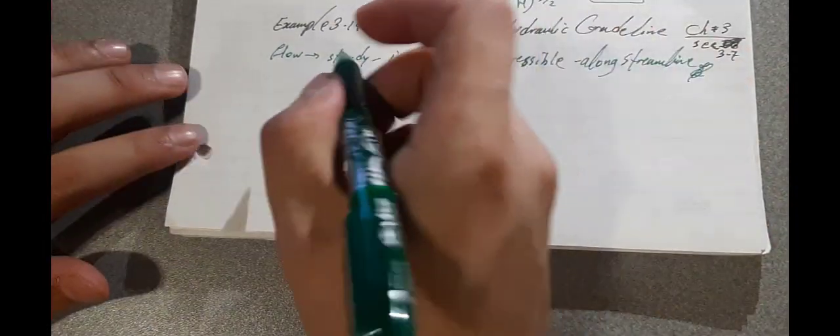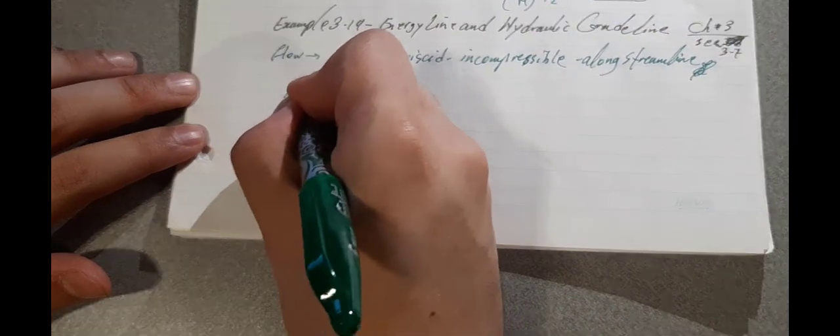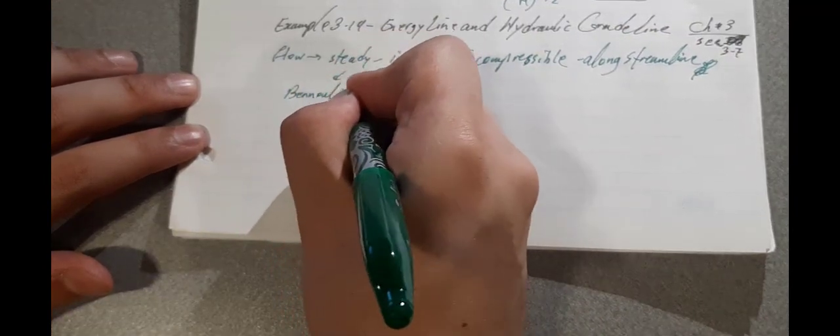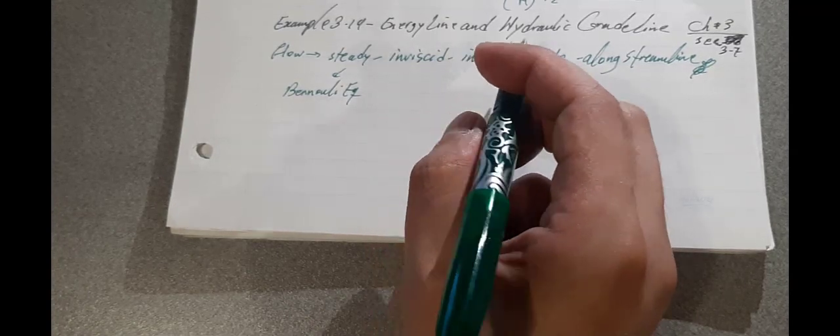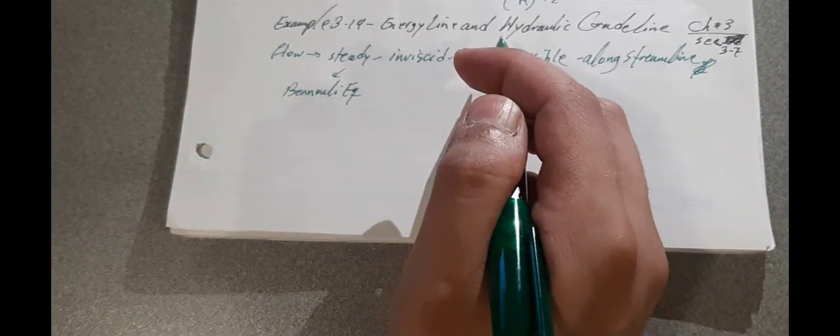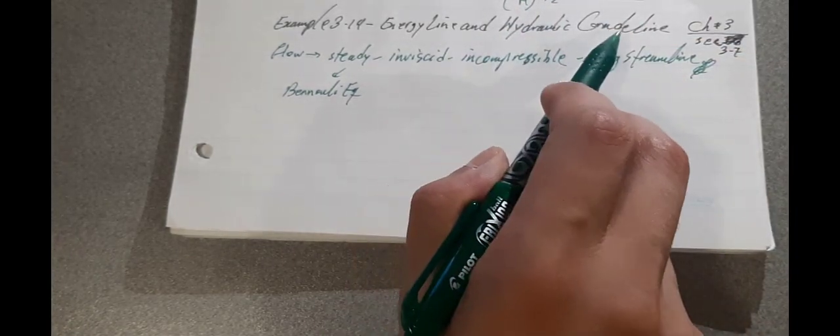So we can use the Bernoulli equation. Whether air will leak into the hose or water will leak out of the hose really depends on whether the pressure within the hose at point 1 is less or greater than the atmospheric pressure, which can be easily determined by using the energy line as well as the hydraulic grade line.